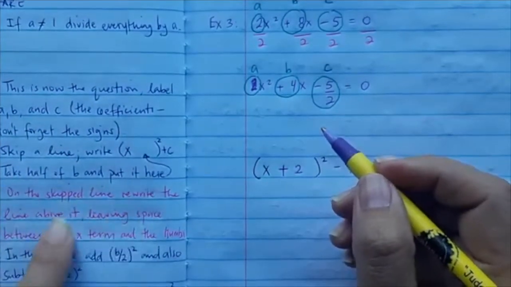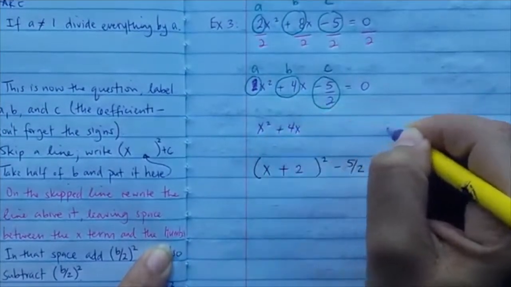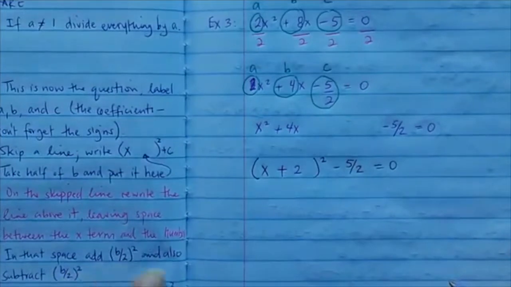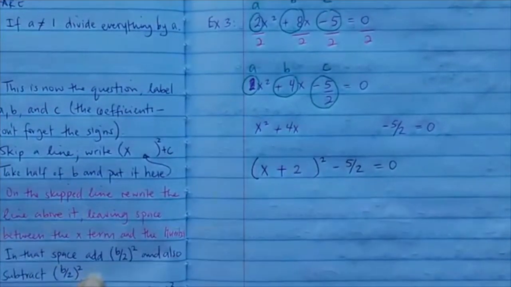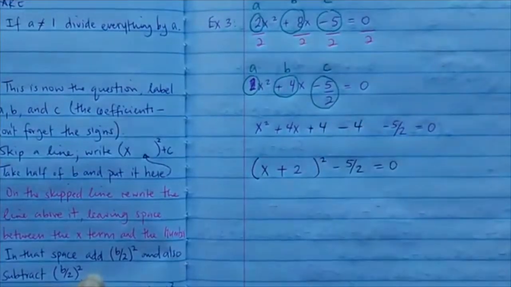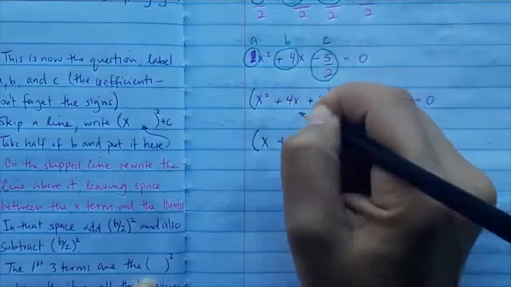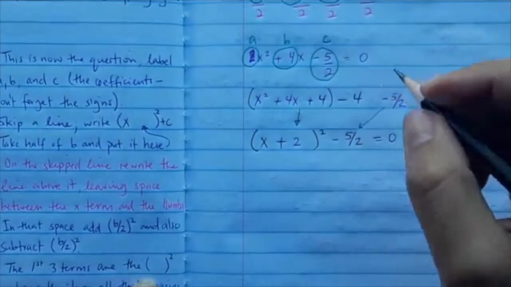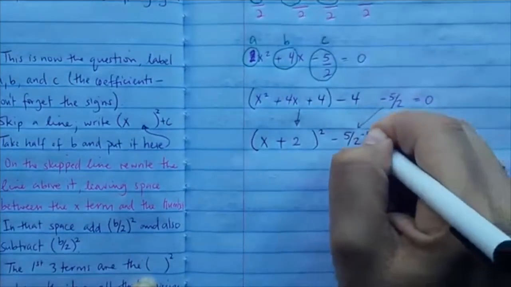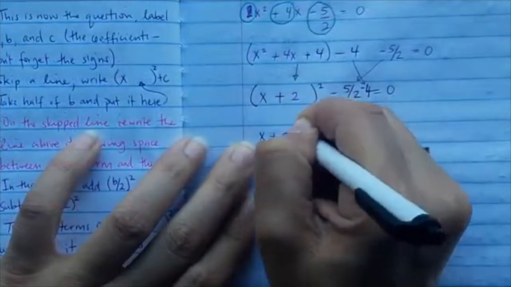Alright, then on the line above it, rewrite it, leaving a space after the variable. So that's going to be x squared plus 4x, leave a space, and then negative 5 over 2 equals 0. And in that space, you're going to add b over 2 squared and subtract it. So 2 squared is 4, and then subtract 4. Okay. Then the only thing missing on that last line is the subtract b over 2 squared. So I'm going to fit it in here, and I should have left a little more space, but negative 4. Because the first three things are the parentheses.